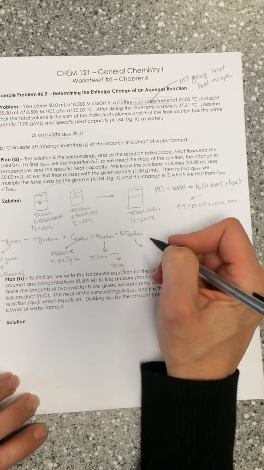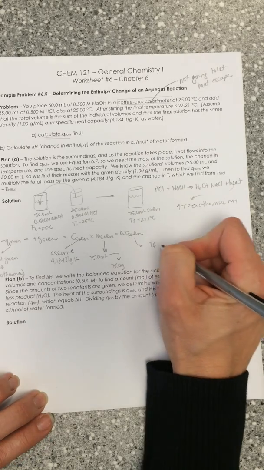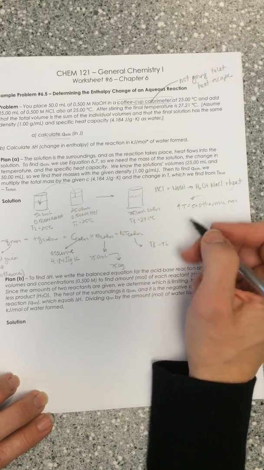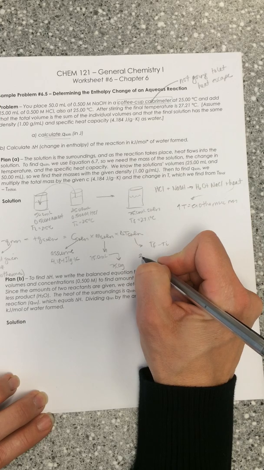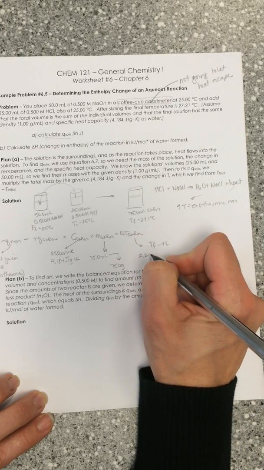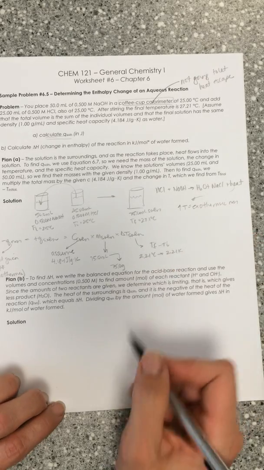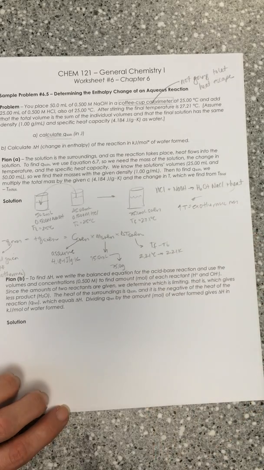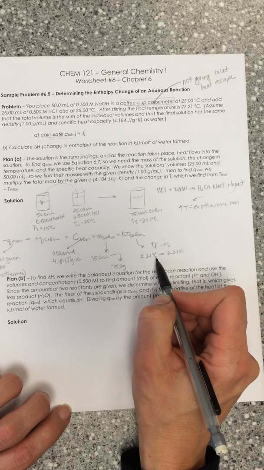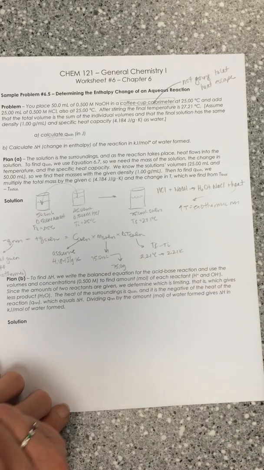And then delta T of solution. That's going to be T final minus T initial. So that's 2.21 degrees C, and again, that's 2.21 Kelvin. Go back and see one of our earlier sample problems, sample problem 6.3, if you're a little bit unclear or confused as to why I can directly say 2.21 degrees C is 2.21 Kelvin.